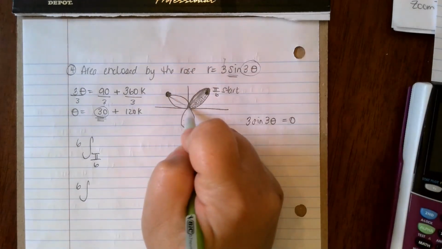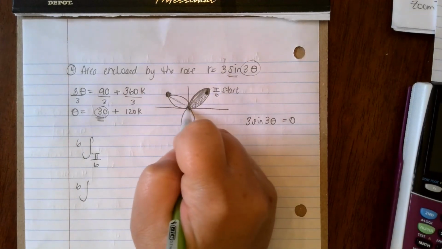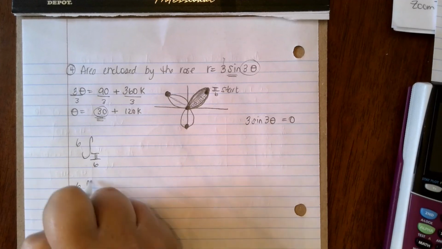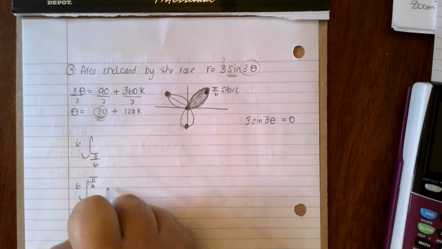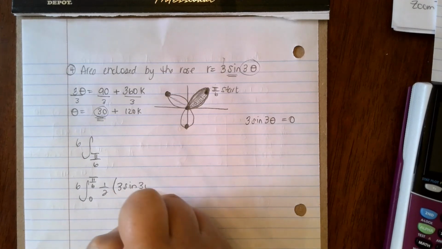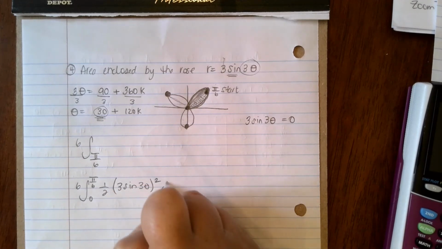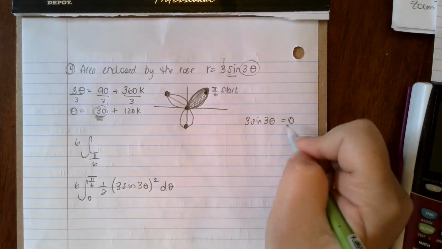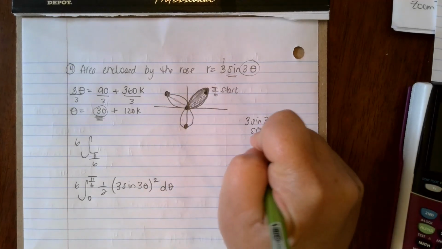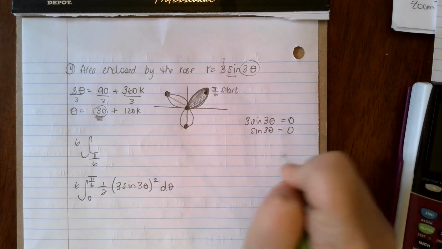So right here, here you are at 0, and you're going to go up to pi over 6. So you could go from 0 to pi over 6 of 1/2 r squared. Now, if I were doing this one, how would I get back to 0? So I have sine of 3 theta is equal to 0.